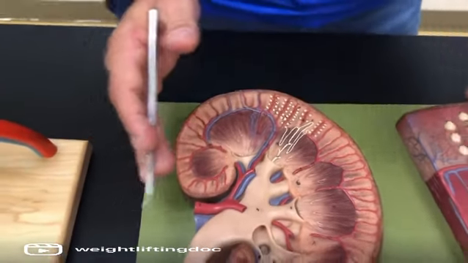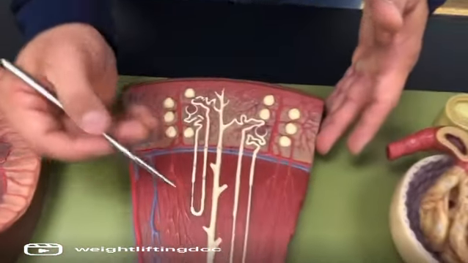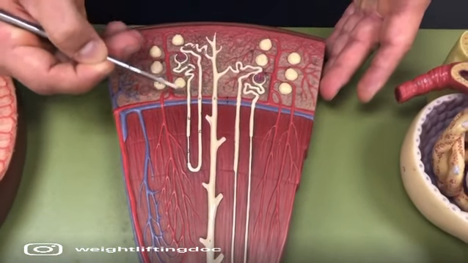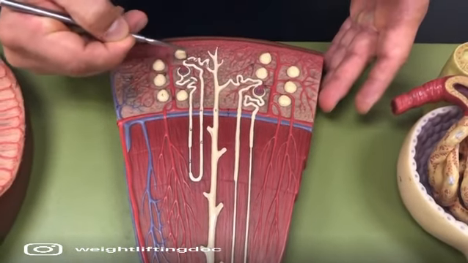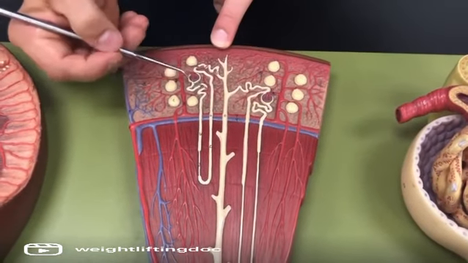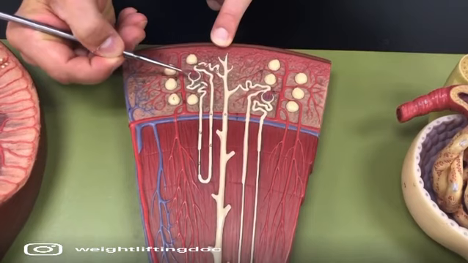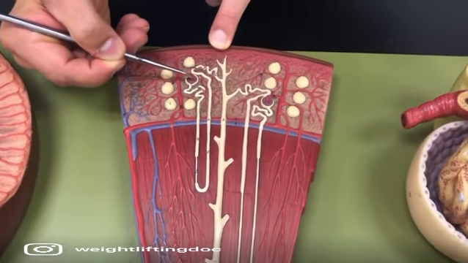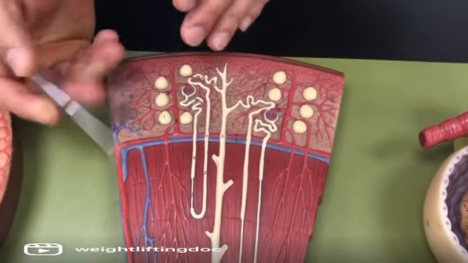Now, if we move over to microscopic structure, we're going to look at the nephron. This is a nephron here. So this whole structure here, if I circle it for you, that is a nephron. Now, the parts of the nephron, we've got the beginning portion here. This capsule is called Bowman's capsule, or the glomerular capsule, that has a tuft of capillaries in it called the glomerulus. Let's look at it up close.